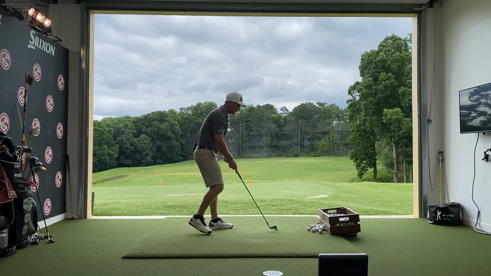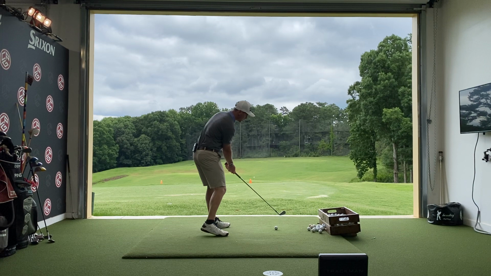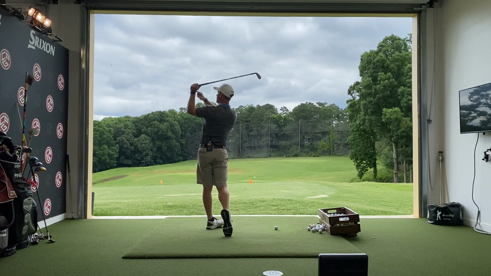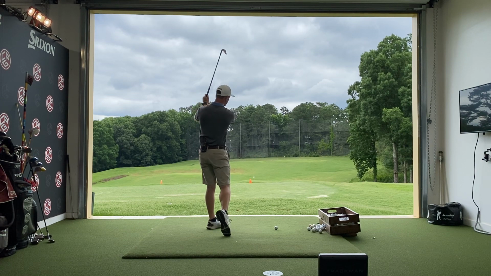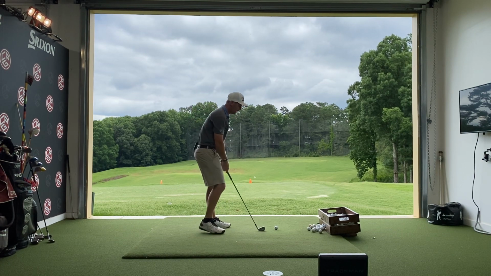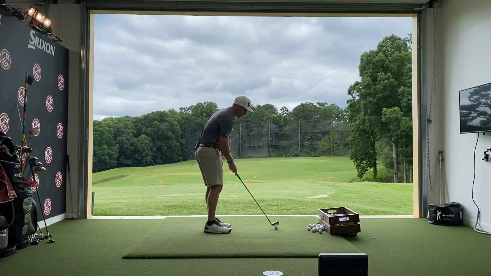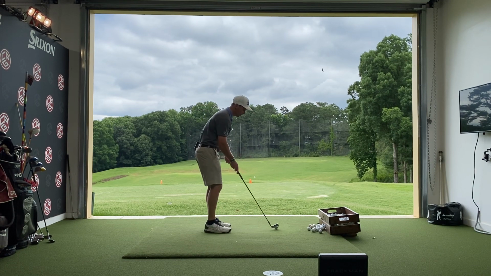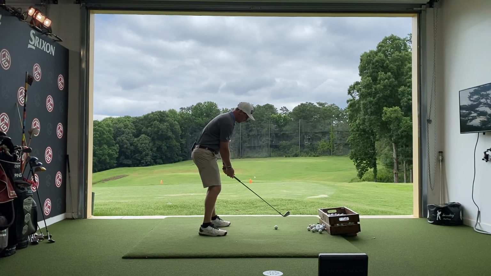So what we'll see in the integrity of this follow through is much higher finish with the hands. We'll also see more extension in that lead wrist, which will help us keep that face a little bit more stable, if not maybe slightly open coming through, which will help us hit that fade. So we'll go ahead and hit a high fade out there.